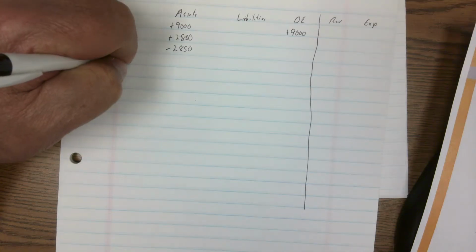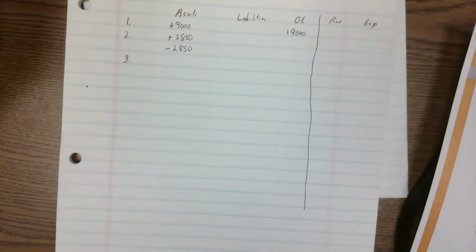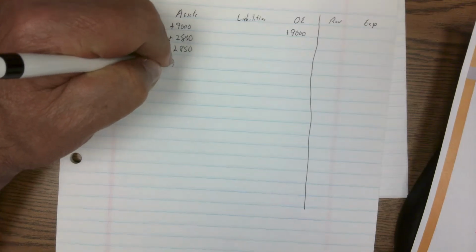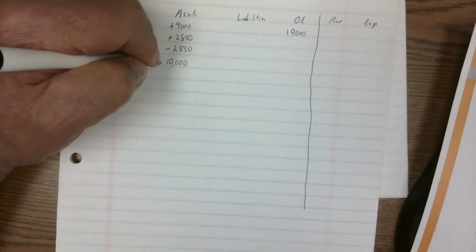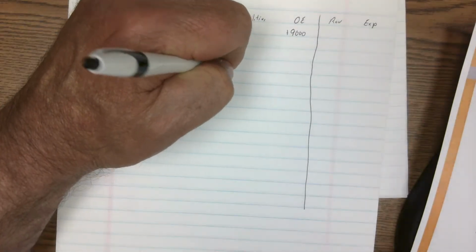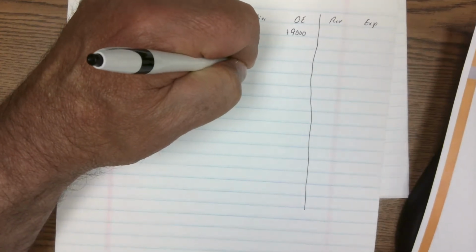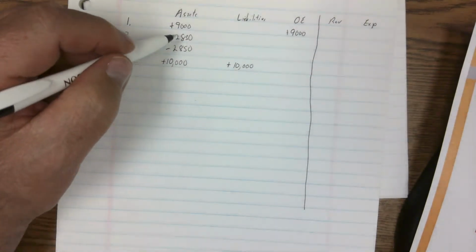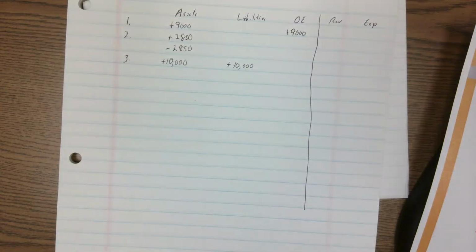Okay, number 3. We borrowed $10,000 cash from a bank and signed a note payable agreeing to repay it at 1 year plus 10% interest. So our assets went up by $10,000. Our cash, we got cash for that. But our liability, something we owe someone else, went up by $10,000. That's that duality. Here's the duality. There's the duality.